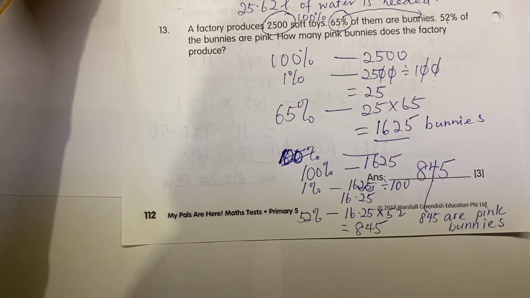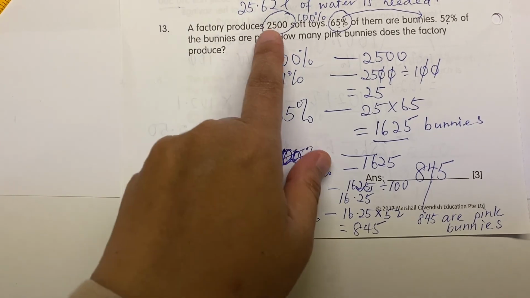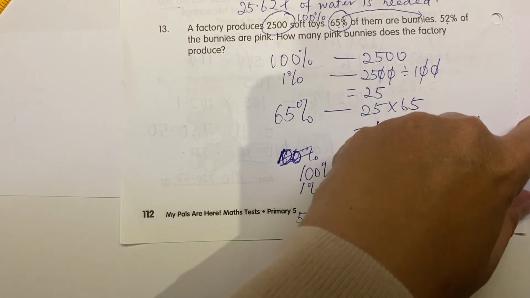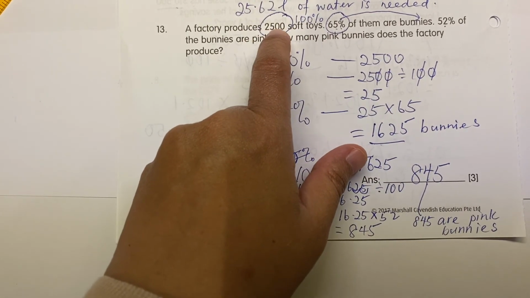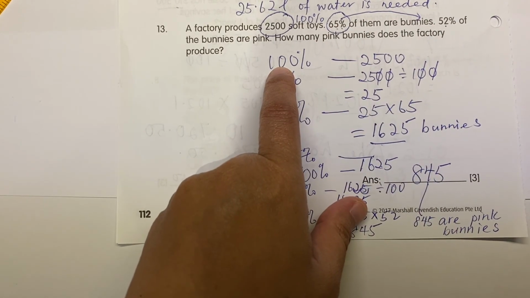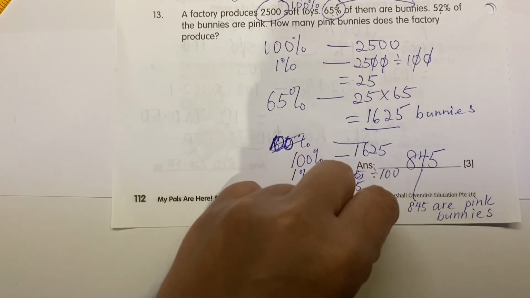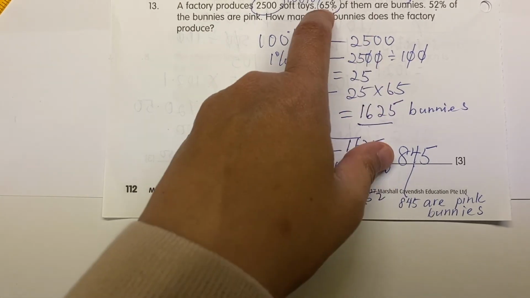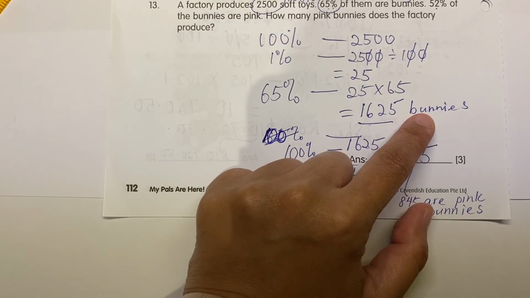As you can see here, this question is broken up into two parts. The first part is that they just say soft toy. Now this soft toy can be anything. It can be bunnies, minions, cats or dogs or whatever. And out of all those 2,500 soft toys, only 65% are bunnies. So we take 100% as the 2,500, and to find out how many bunnies, you just multiply by 65, because only 65% are bunnies. So that means 1,625 are bunnies now.